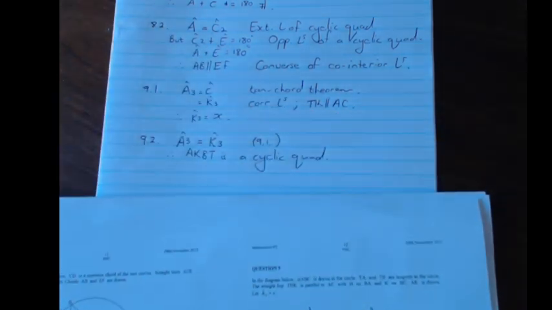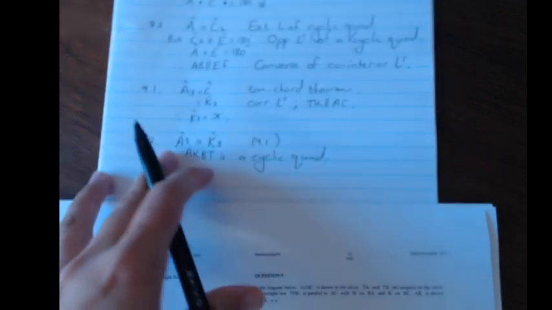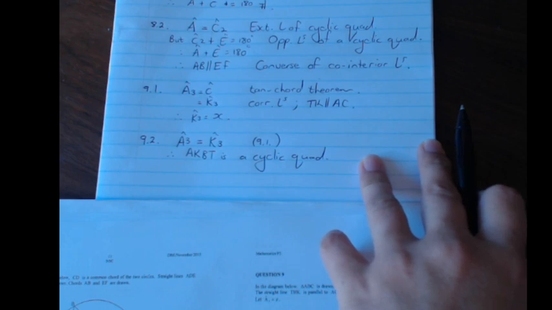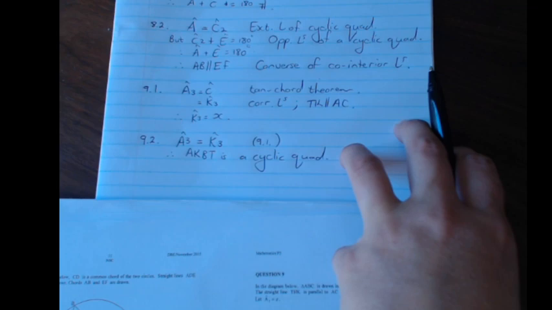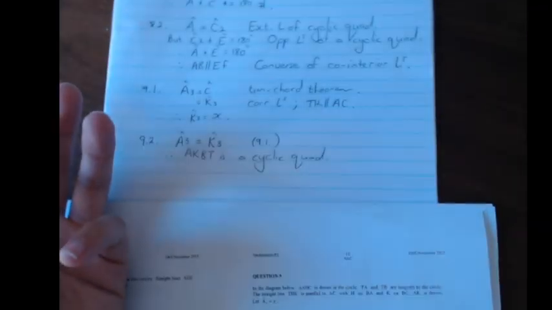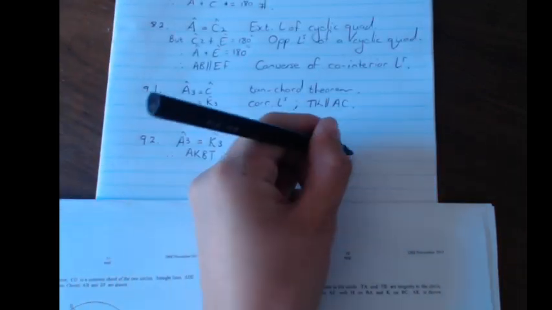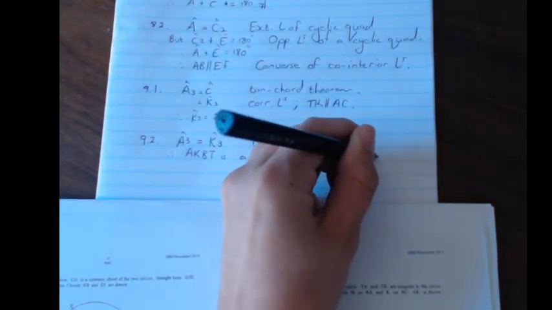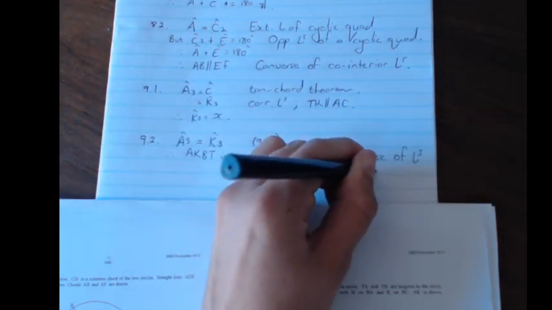Since the angles in the same segment are equal. Now, since again I'm using this theorem backward, normally if it is a cyclic quad, then the angles in the same segment will be equal. That's the theorem. So what I'm doing now is I'm saying the angles in the same segment are equal, thus going back it must be a cyclic quad. So I'm using the converse of, using the theorem backwards, converse of angles in the same segment.